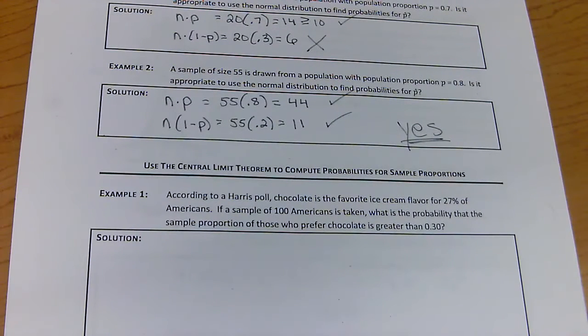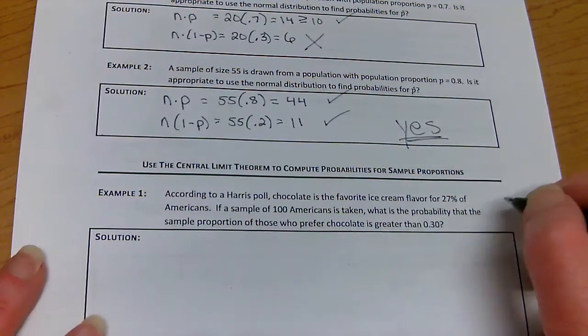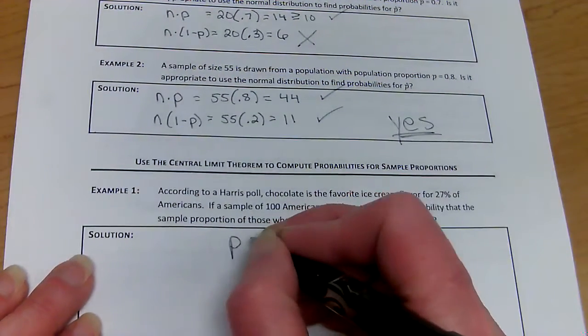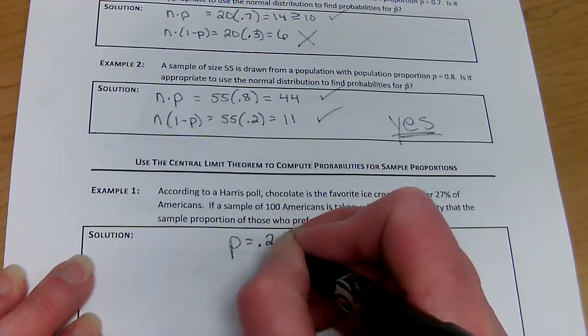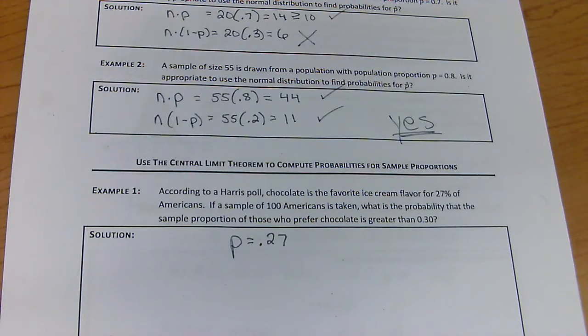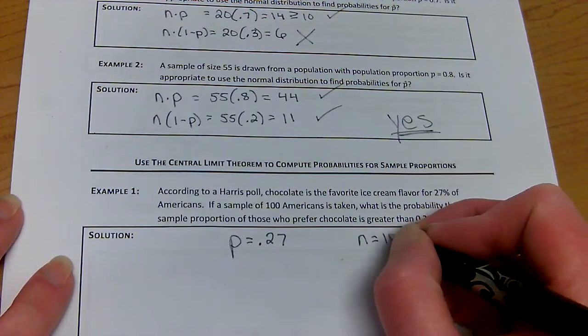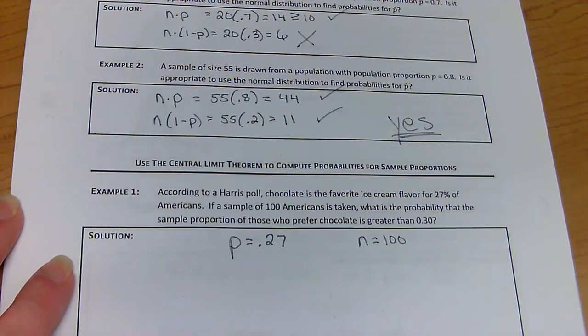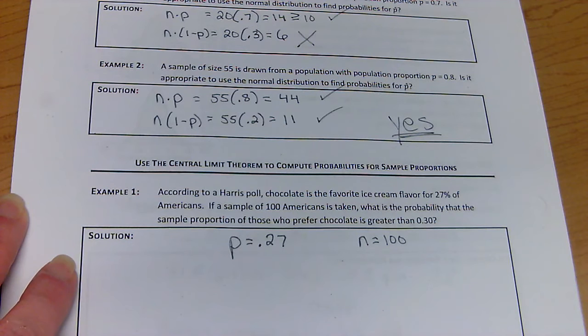According to a Harris poll, chocolate is the favorite ice cream flavor for 27% of Americans. That means our population proportion P is 0.27, 27%. A sample of 100 Americans is taken. N is 100. What is the probability that the sample proportion of those who prefer chocolate is greater than 0.3?